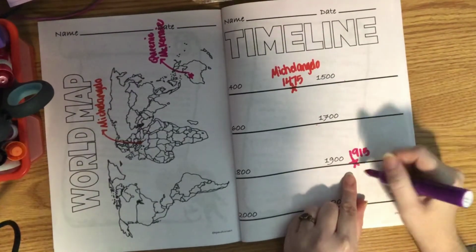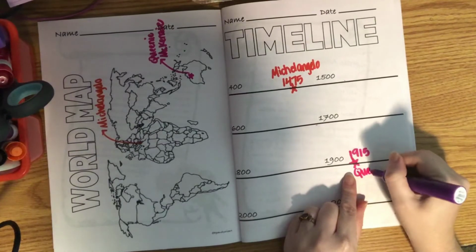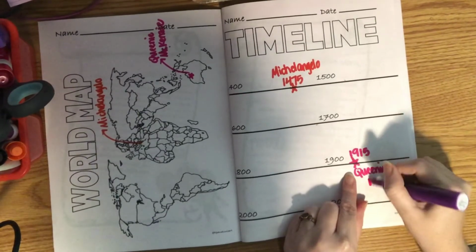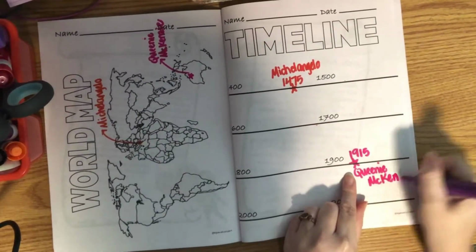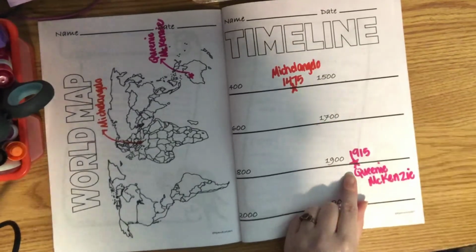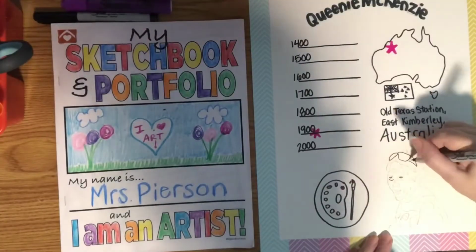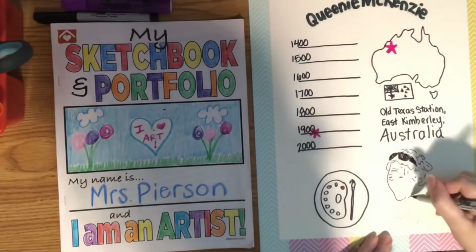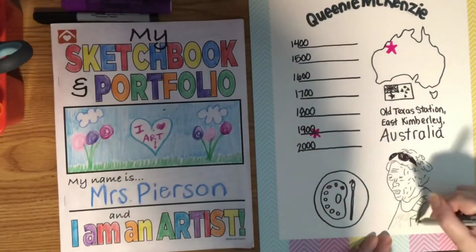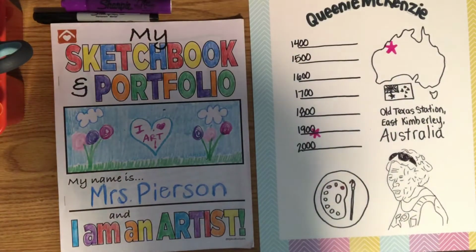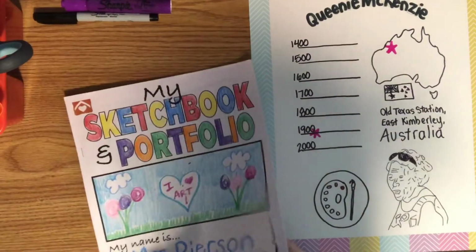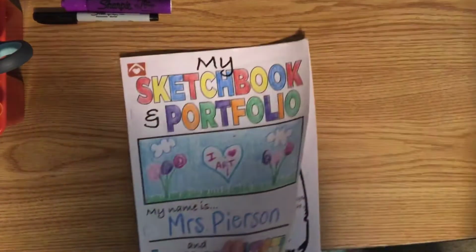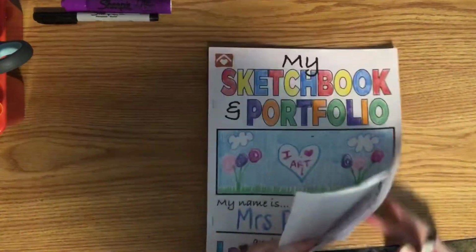And we're going to write her name, Queenie McKenzie. Good job. So, now we're done with our little poster. I'm going to put that on my wall now.